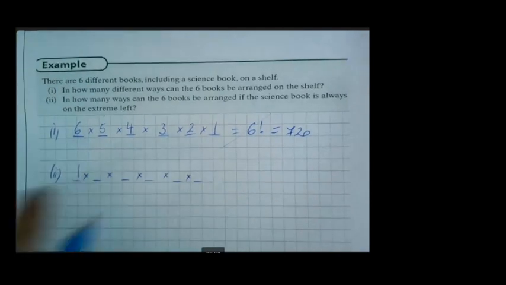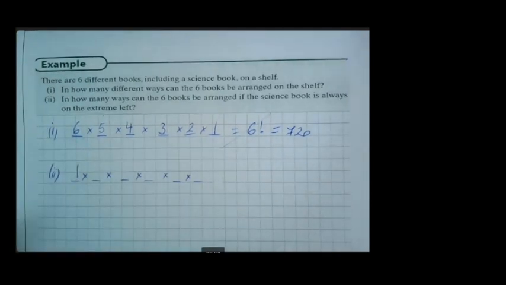So one goes in there. That's representing the science book. I know that has to go in there. I've only one option for it. Then one goes into that position on the extreme left.